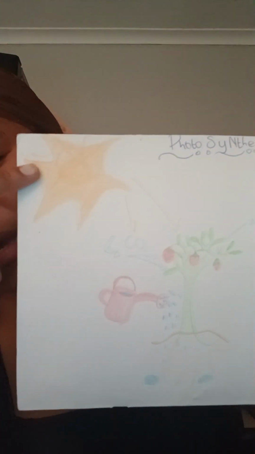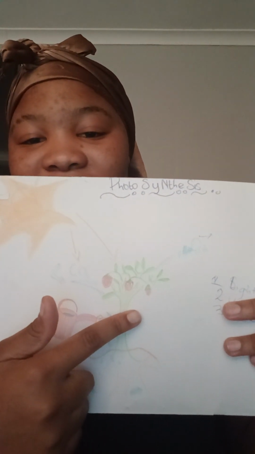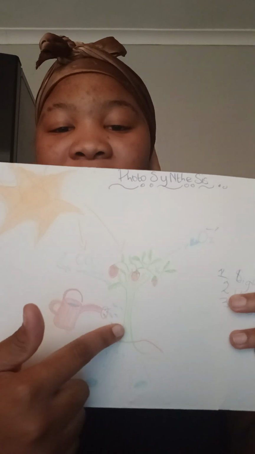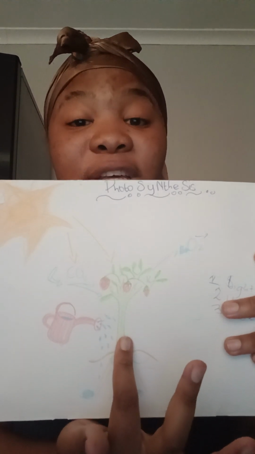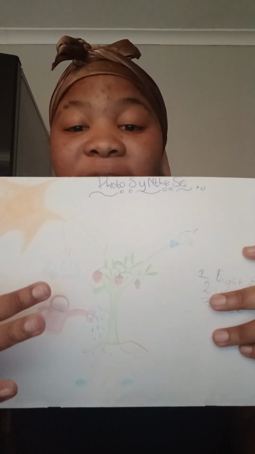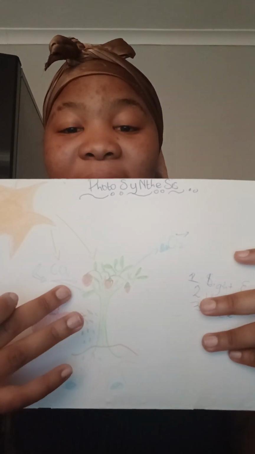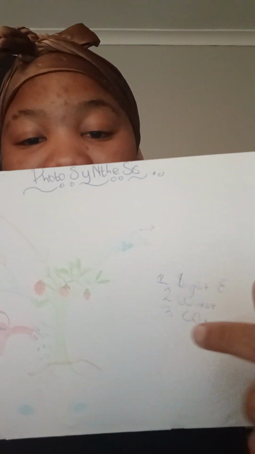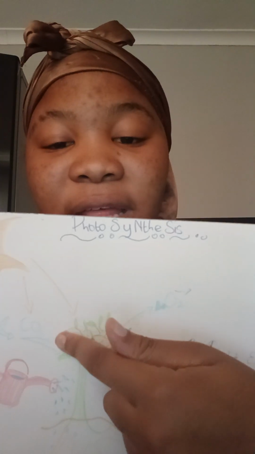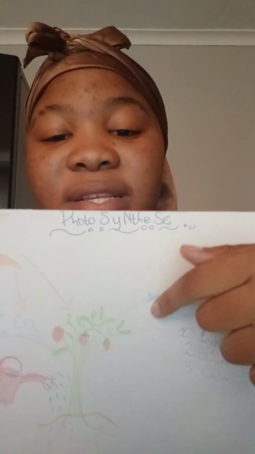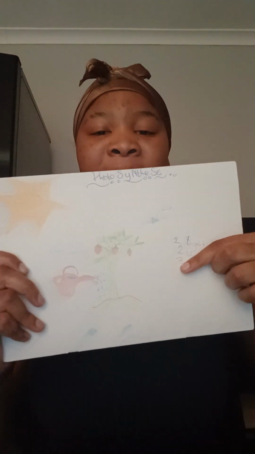Now we have the sun providing the plant with light energy. We have the water, which is absorbed, as well as nutrients from the soil by what? By the roots. Now we also have the gases that are absorbed by the plant, right? In order for it to outtake what? Oxygen. And now we also have this after photosynthesis, which is food. Now, what is photosynthesis? The process whereby plants create their own food, in simpler terms.